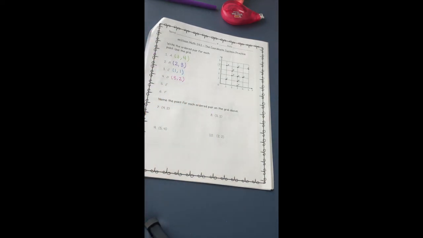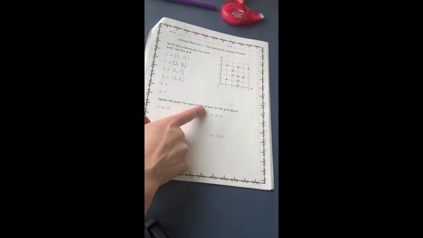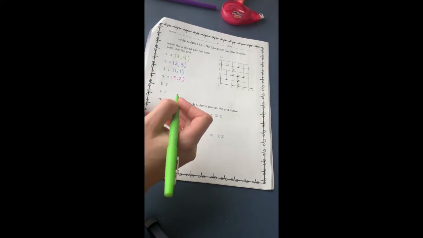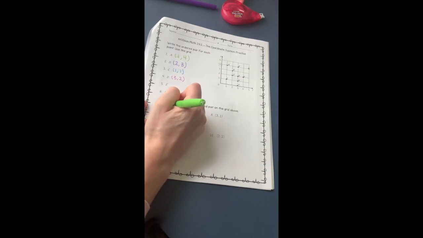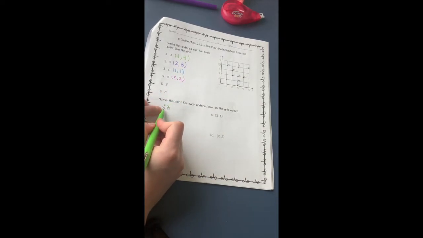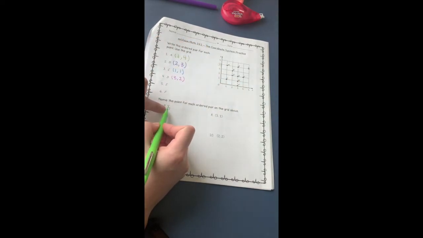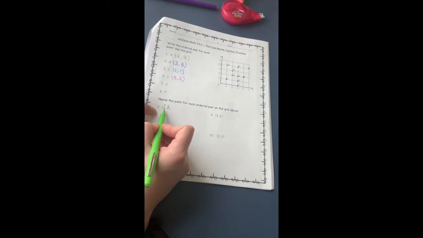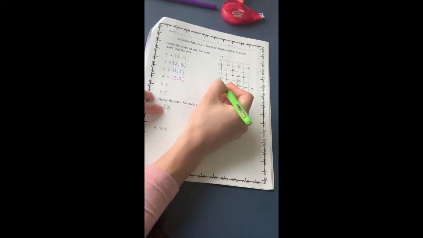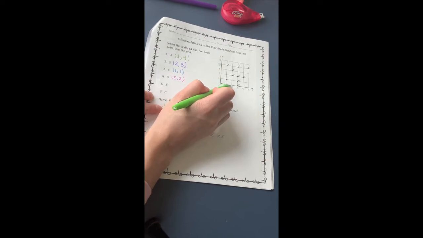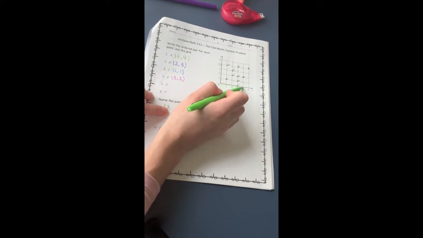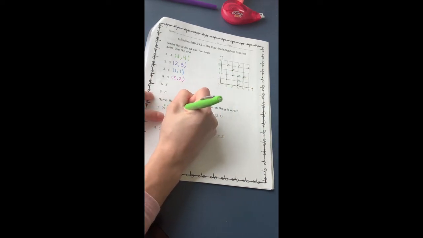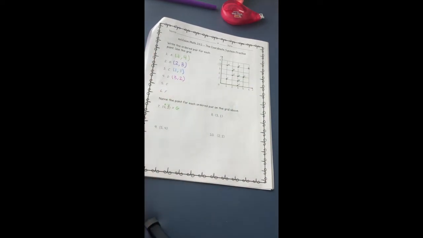All right, and then on the bottom, it says name the point for each ordered pair on the grid above. So this is what I always like to do to help myself, is I'm going to put an X and a Y above this, because I know the 4 tells me I have to move along this x-axis, and the 2 is going to tell me how many I move on the y-axis. So to figure this out, I'm going to go 4 over on the x-axis. So I'm going to go 1, 2, 3, 4, and then I have to go up 2, 1, 2. So the point is G. So this equals G.